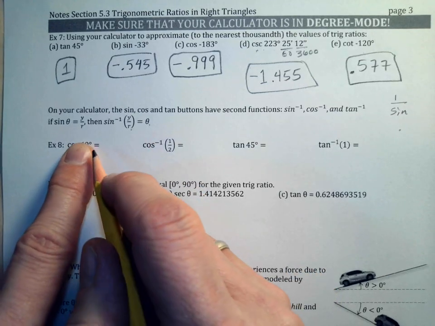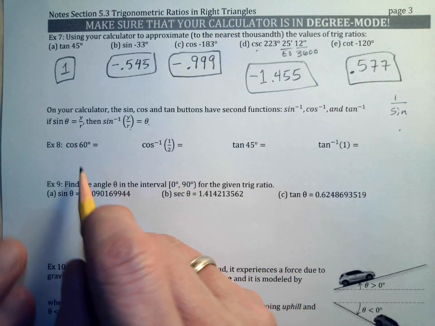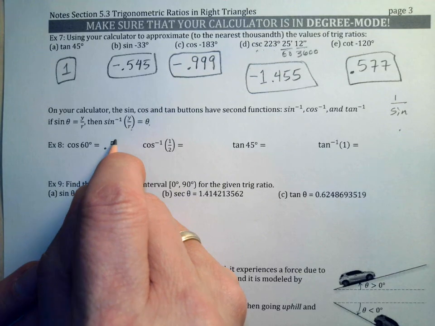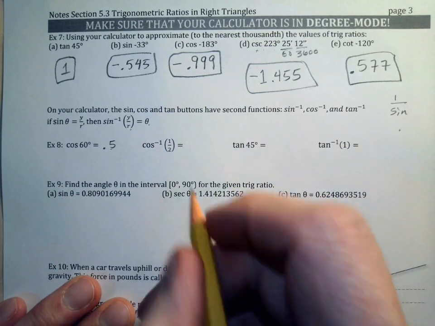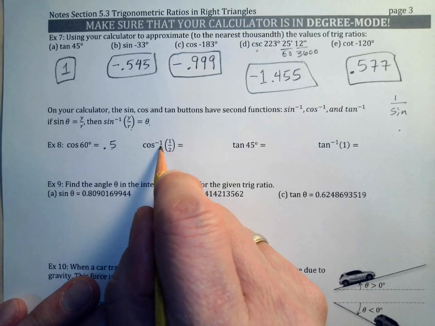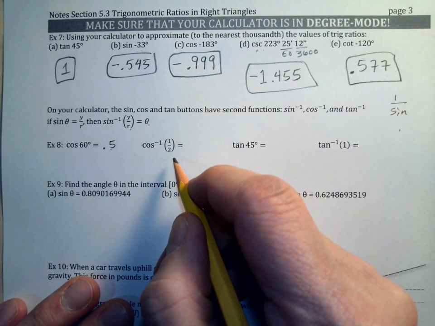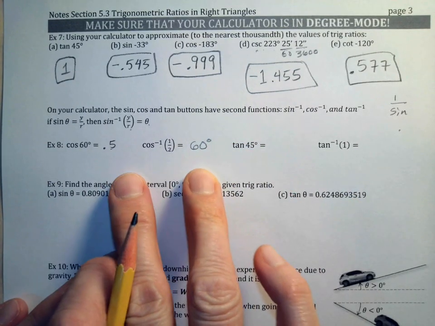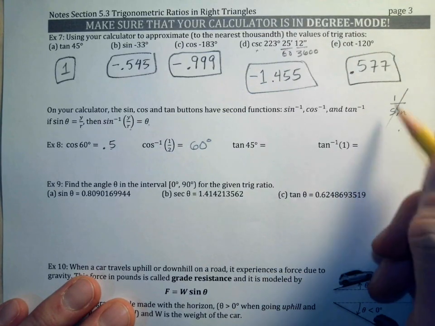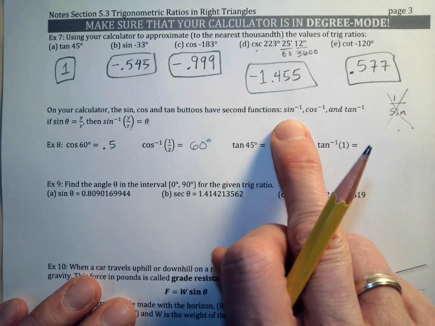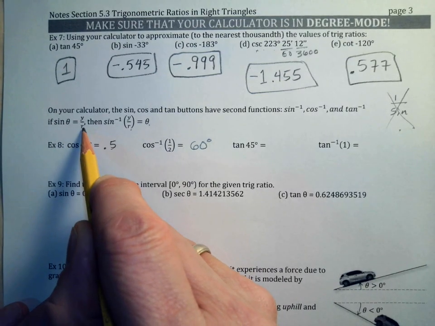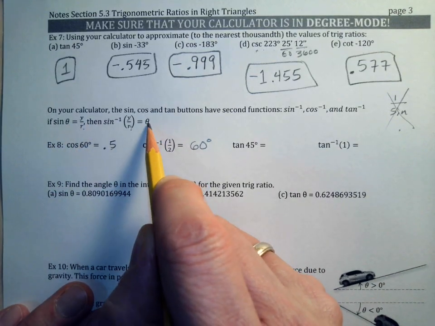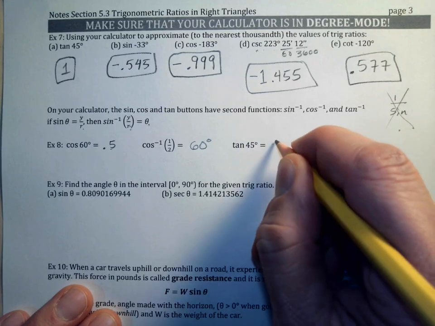All right, so let's practice some of that. If you do in your calculator cosine of 60 degrees, you'll get 0.5, or 1/2, right? If you do the inverse cosine, so hit second cosine and then type in 1/2 or 0.5, it will give you 60 degrees. So it's not the reciprocal, it is the inverse function. Normally we put in an angle, get out a ratio. Now we reverse the inputs and the outputs. We put in a ratio and get out the angle. All right, so tangent of 45, well, we know that's 1, right?